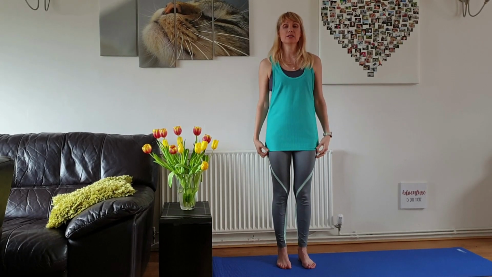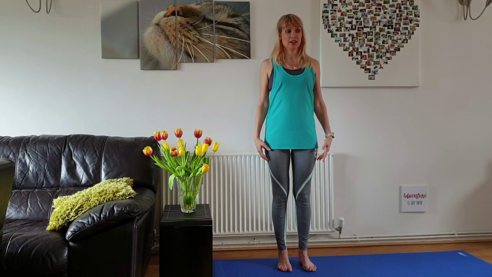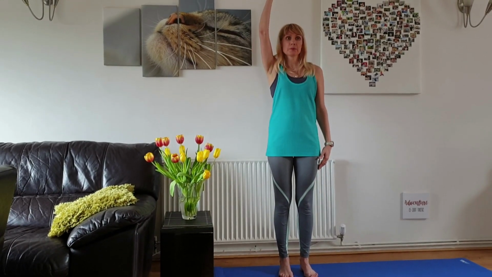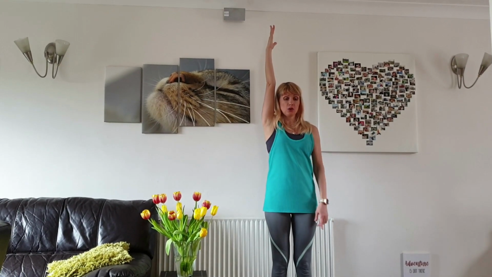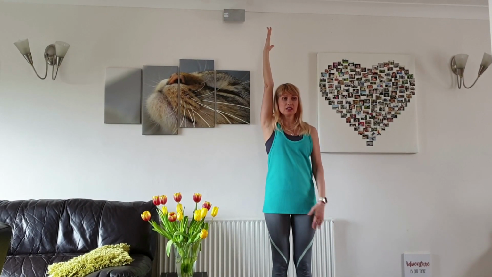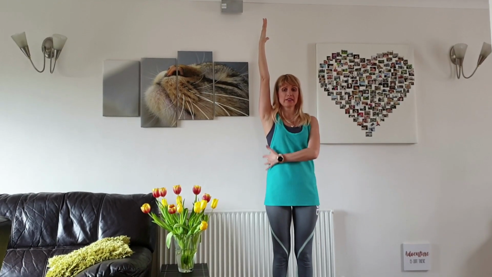The next exercise will be lateral flexion of your spine. Again, get into the alignment. Then we're reaching your arm up, but we equally spread your weight on both feet. So we're not taking the weight on one side and we're not lifting the shoulder. We're just lengthening both sides of your torso again.